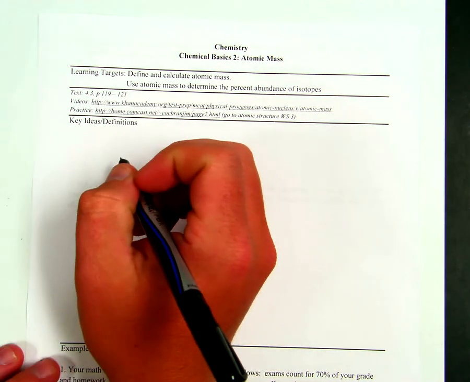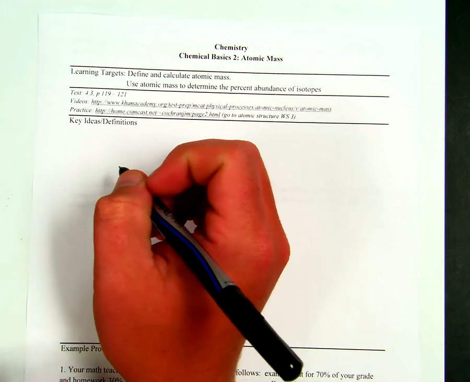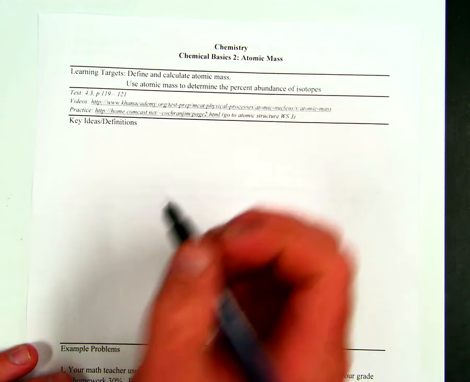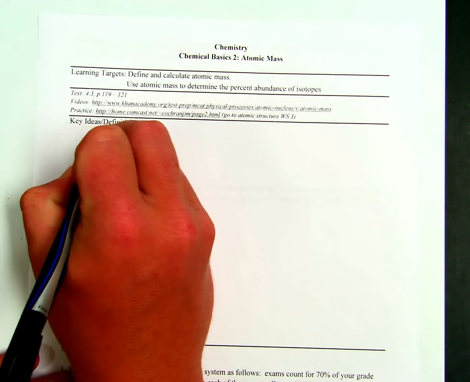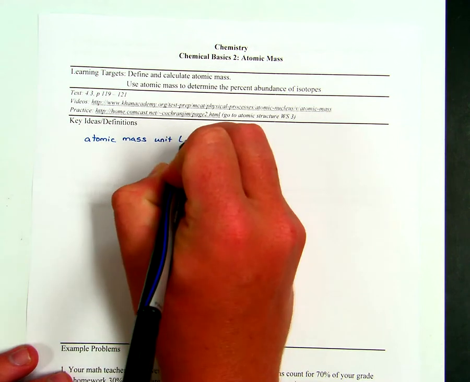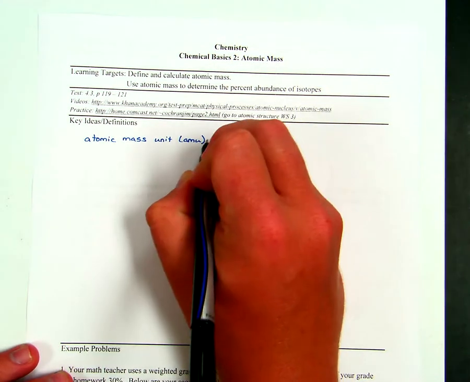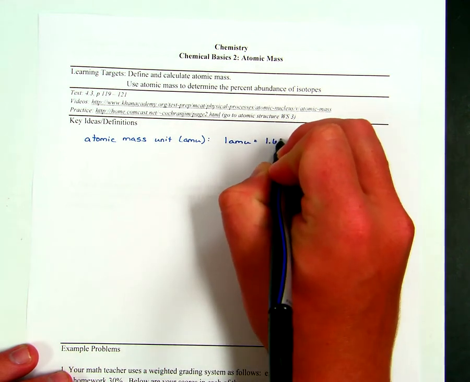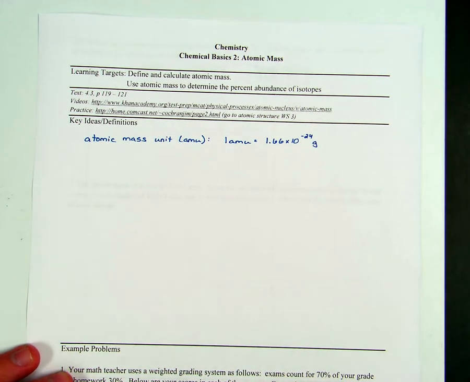One thing we need to consider is the mass unit that we would use to measure the mass of individual atoms. We know atoms are really small. The question we want to ask is how small, and what kind of unit would we need? Well, the unit that we use to measure individual atoms is known as the atomic mass unit, symbolized by the abbreviation AMU. Just to give you an idea of how small the atomic mass unit is, 1 AMU is equal to roughly 1.66 times 10 to the negative 24th grams. So it's a really small unit of mass.